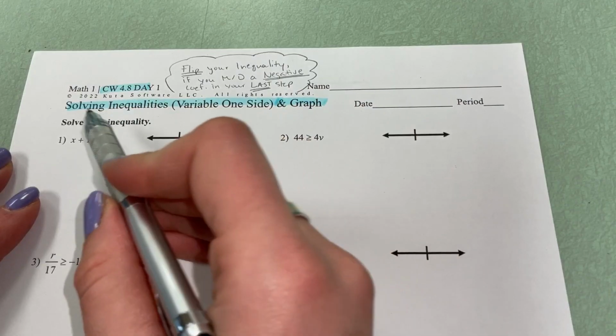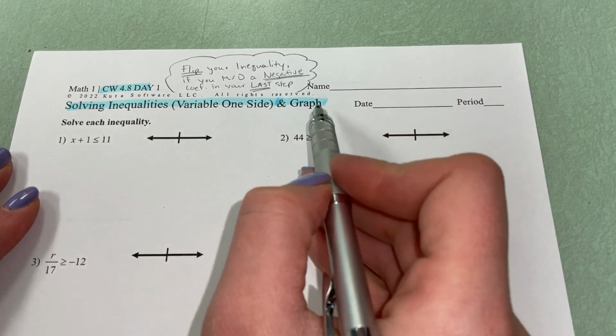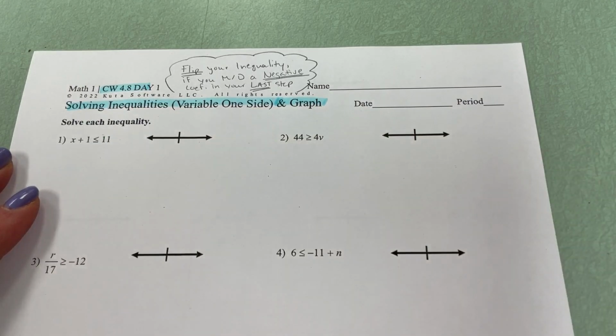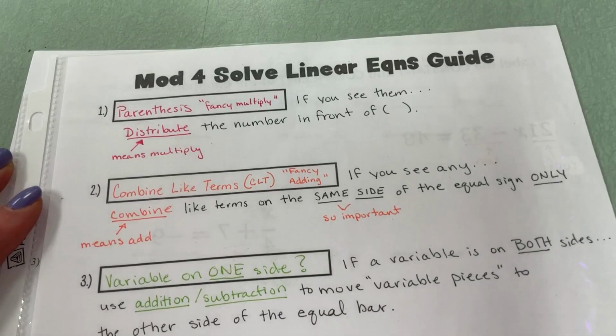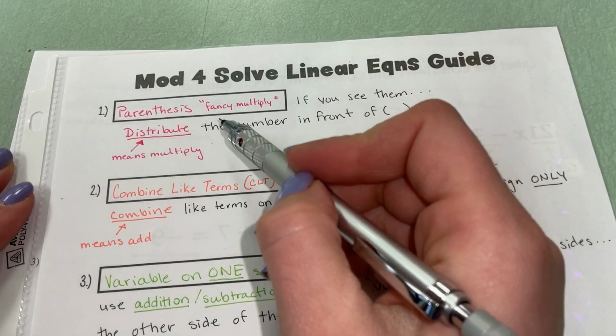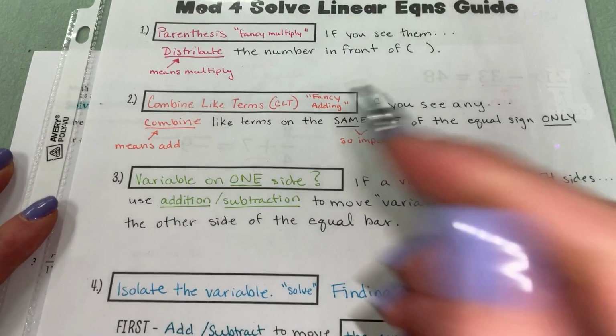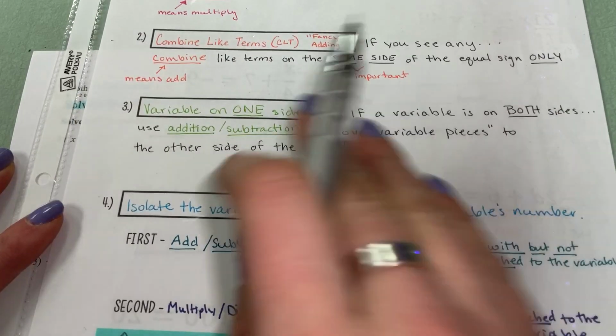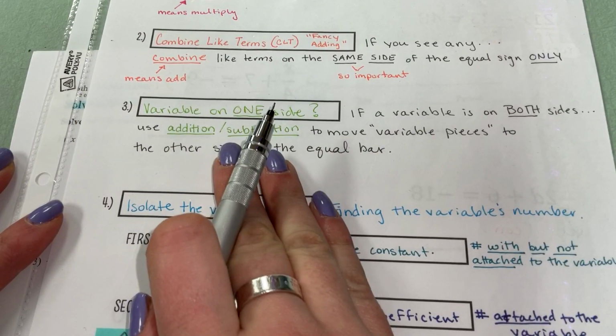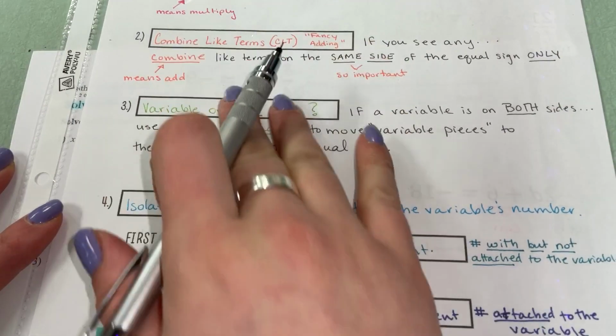Okay, so today is 4.8, solving inequalities, variable on one side, and graph. When you solve, you're still using those old steps that we've been talking about. You're still going to use the parentheses first, then check for like terms, then check if the variable is on one side, and if not, you have to move it, and the math stuff is still the same.